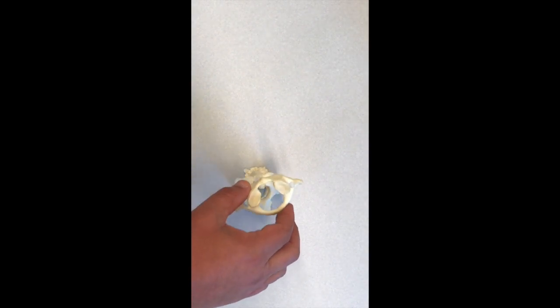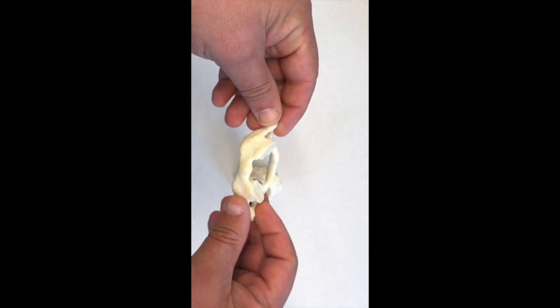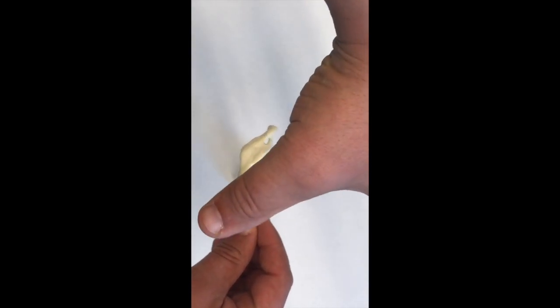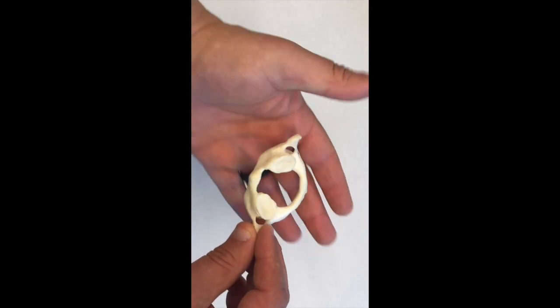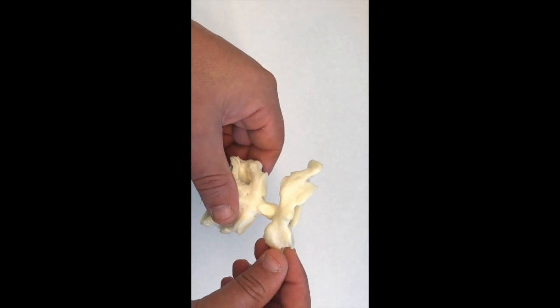Next thing I want to look at is specifically the atlas and the axis. Let's remember that my atlas is going to be my C1 vertebrae. It's going to look just like this. The reason it's called the atlas is because it's going to hold my large cranium and it's going to hold everything. The axis is going to be underneath. It's going to be inferior.